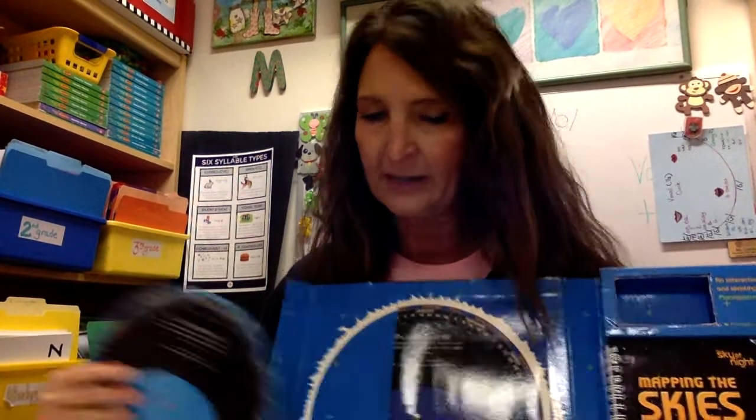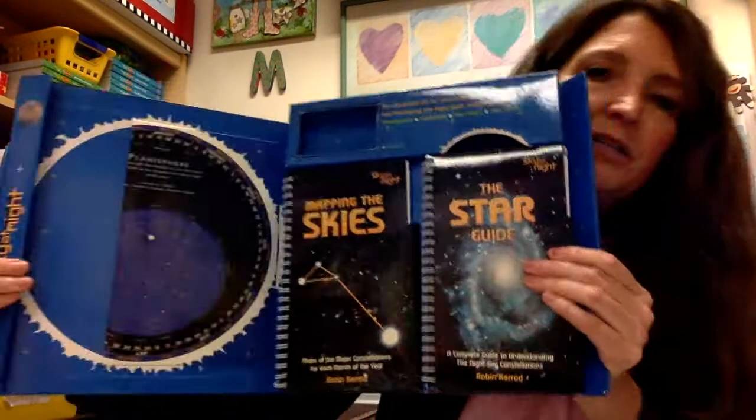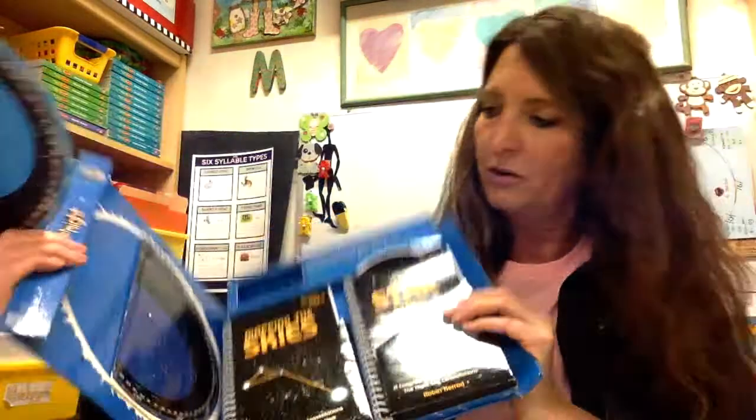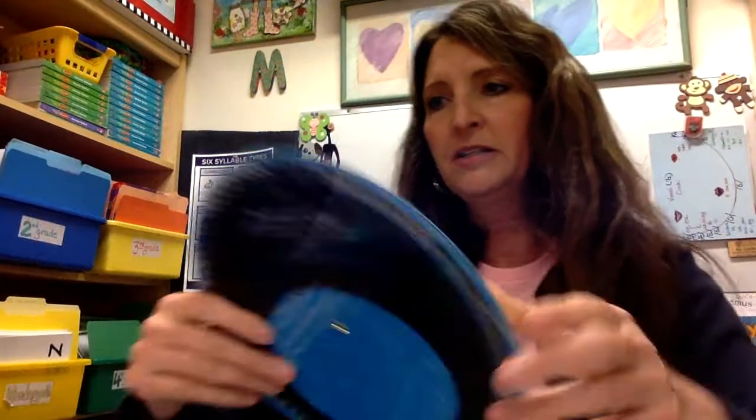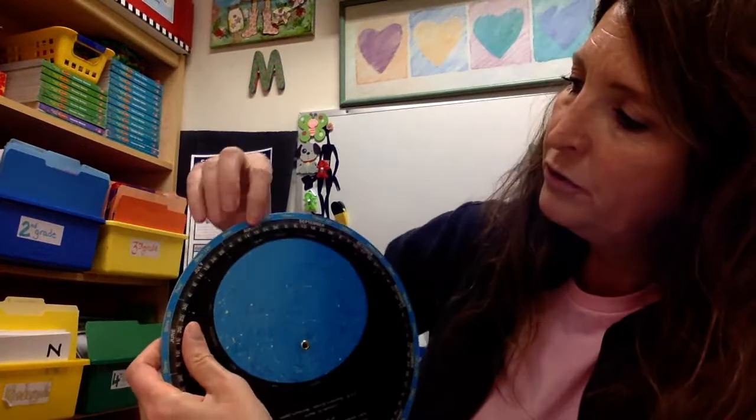It also has this, which is a really fun thing. I don't know if you've ever seen one of these, but they're really fun. This is a guide that you can use. So what you do is you put in the month of the year. So today is May the 10th.